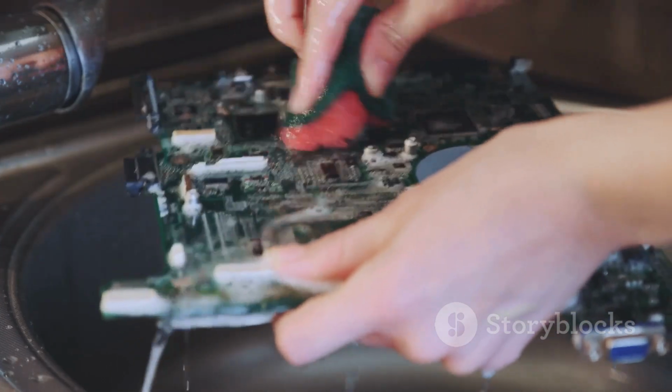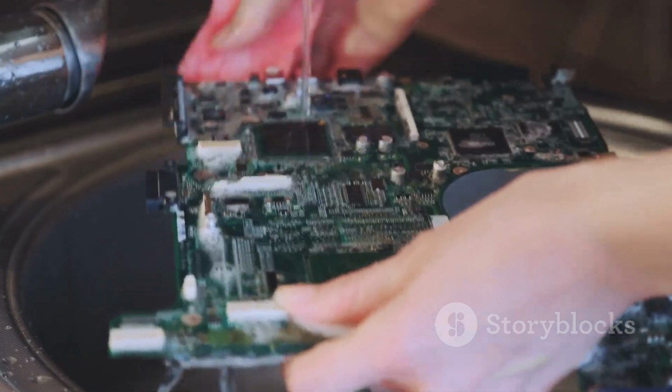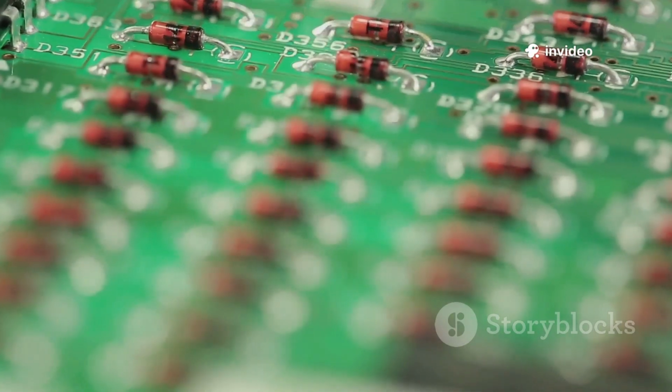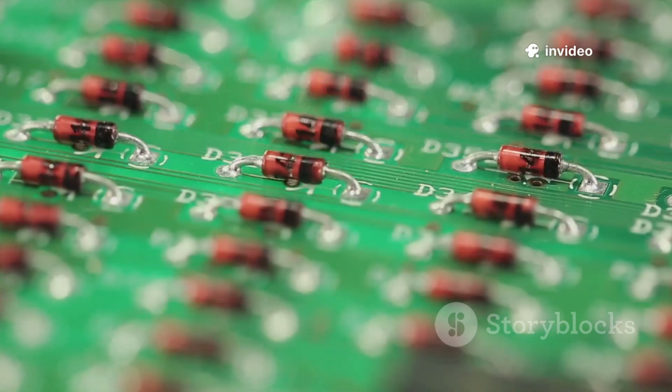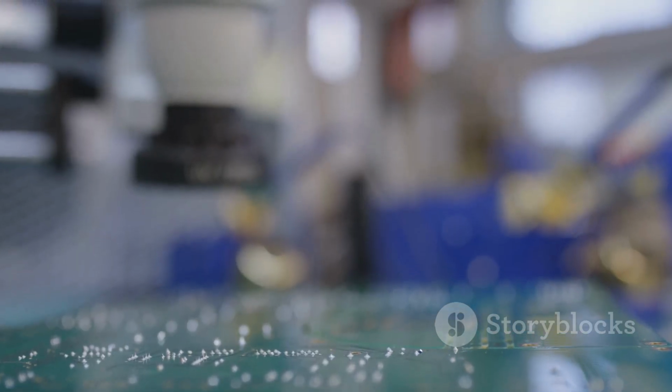After the ultraviolet exposure, the board is washed in a developing solution. This chemical bath washes away only the unhardened photoresist, leaving behind the hardened bits that now perfectly match the pattern of our copper tracks. Now we get to the really cool part: etching.